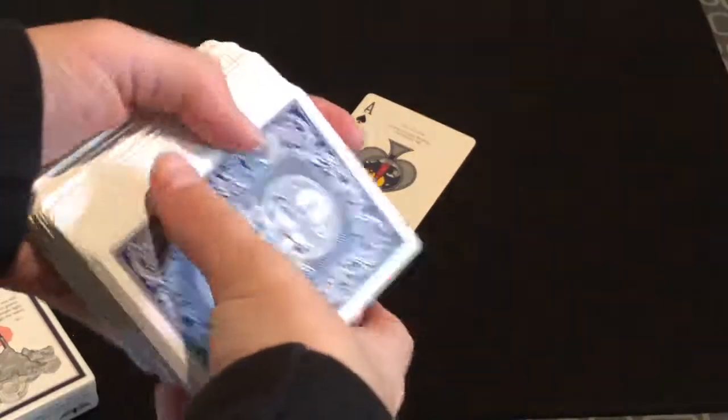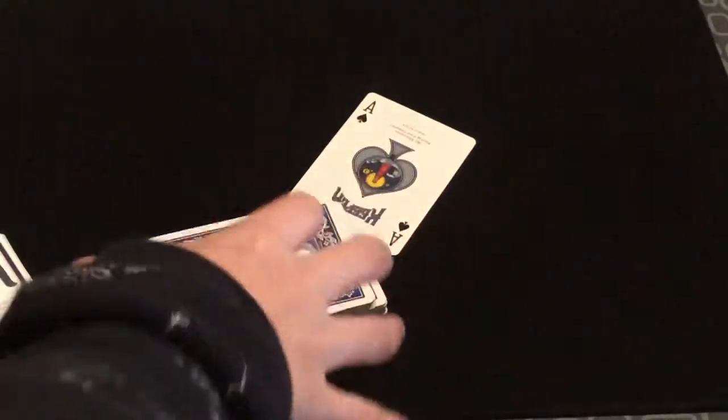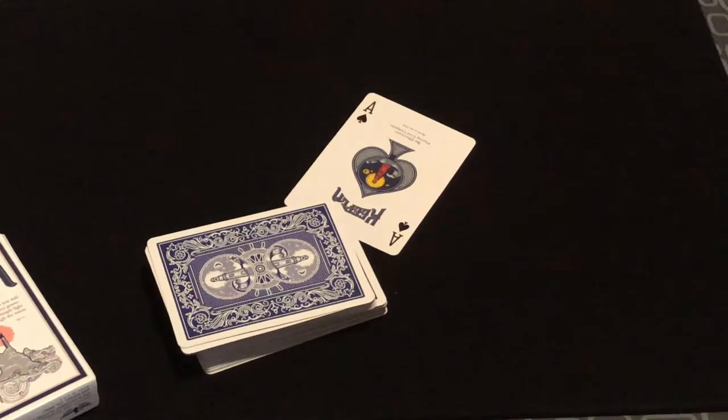I haven't really thought of a name for it. If you can come up with a name, that'd be quite cool. I'm just going to call it... Not sure, okay. I'm not going to call it anything, okay?